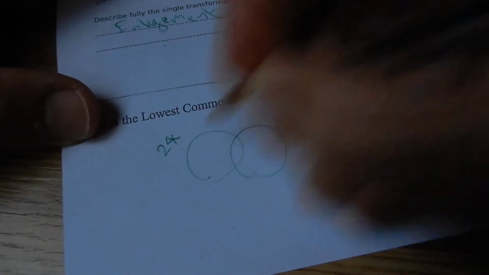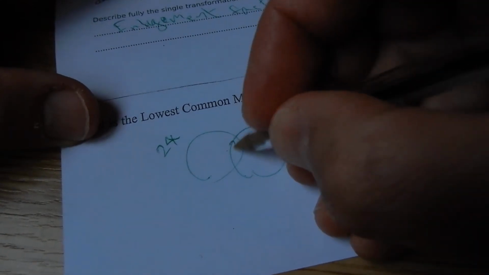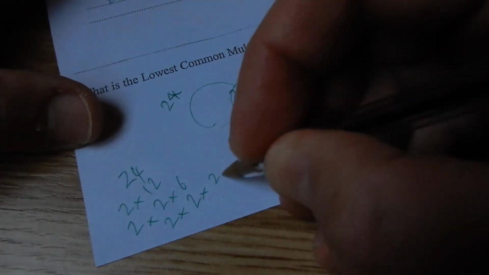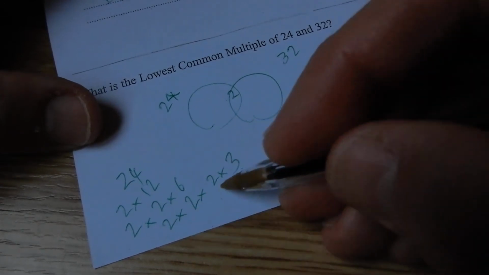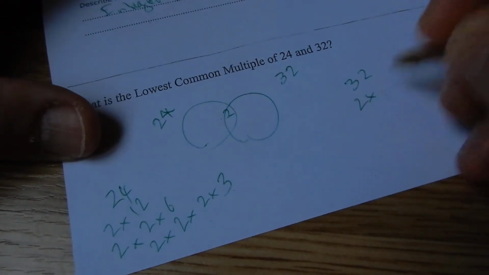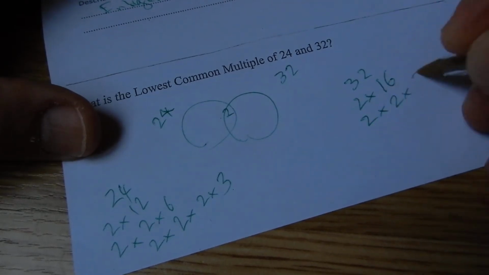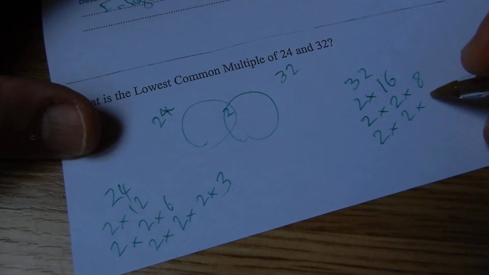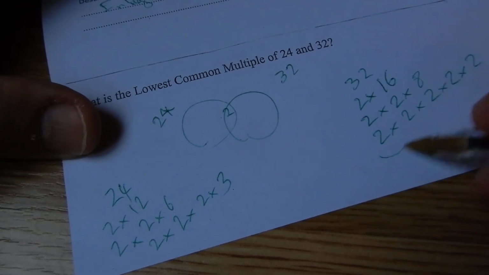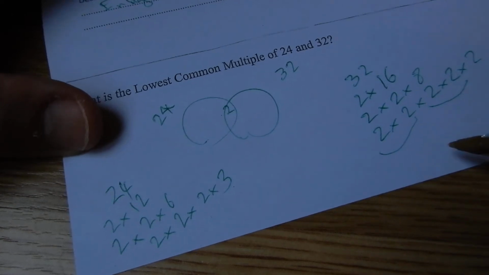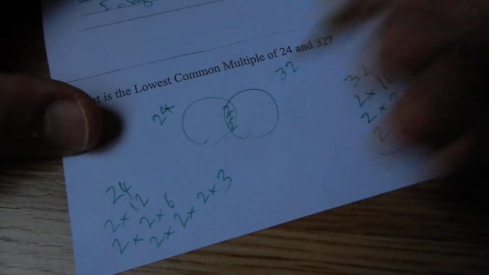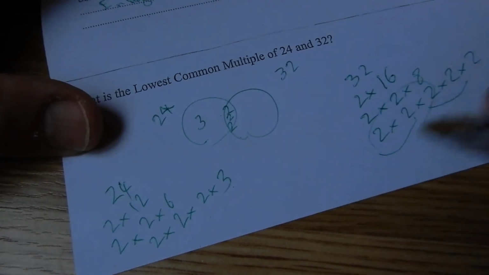They're both in the 2 times table. 24 is 2 times 12, which is 2 times 2 times 6, which is 2 times 2 times 2 times 3, 4 times 6, 24, yes. 32 is 2 times 16, which is 2 times 2 times 8, which is 2 times 2 times 2 times 2 times 2. That's 4, 16, yes. So this has got 3 2s in the middle, a 3 over there, and 2 more 2s.